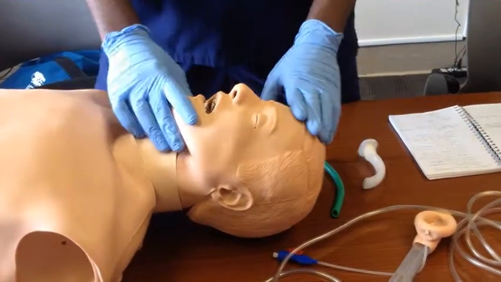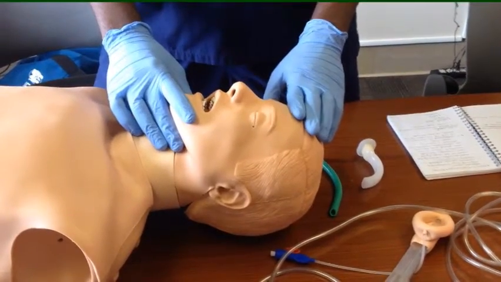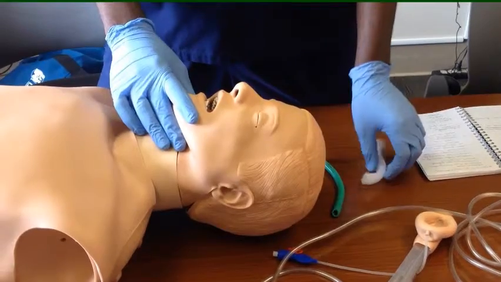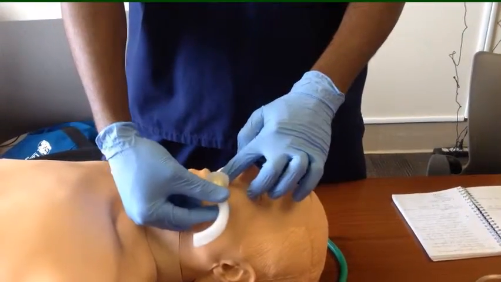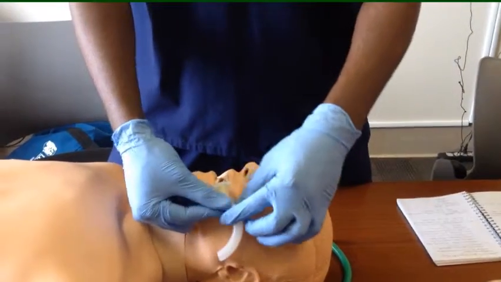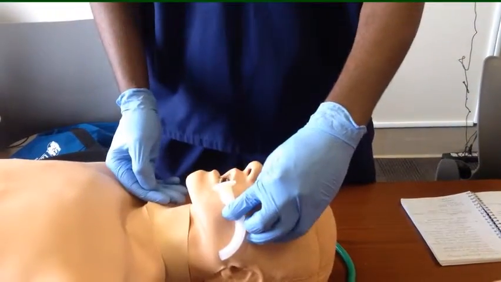We'll start by demonstrating how to use the oropharyngeal airway, the OPA, and this is how it looks. I'm measuring from the corner of the mouth to the edge of the jaw. It's the right size.